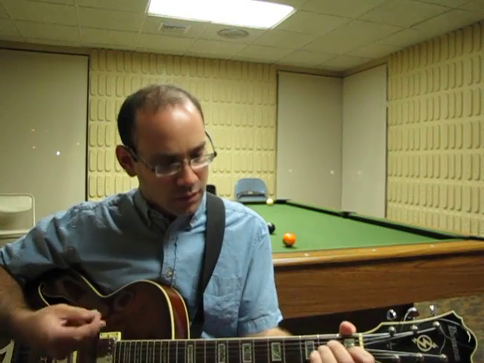Now typically in a 12-bar blues, you'll start on your 1 chord. On the 5th measure, you will go to the 4 chord. It's going to sound like this. 2, 3, 4. 3, and there's your 4 chord. 2 measures and back to 1.